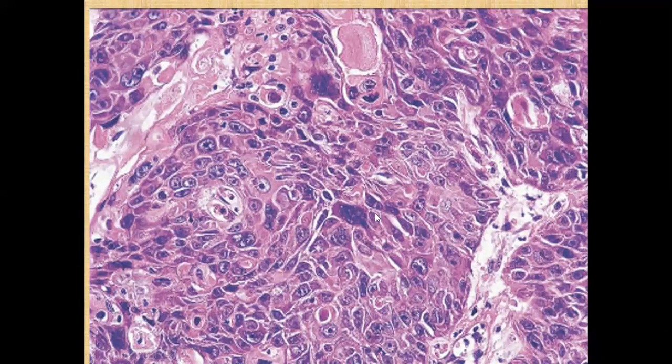This is a poorly differentiated SCC. You can see the structural atypia, lots of atypical cells, and lots of mitoses within these. But even most of the atypical cells are maintaining the desmosomal connections with the surrounding keratinocytes.